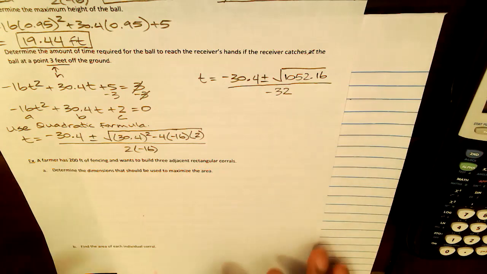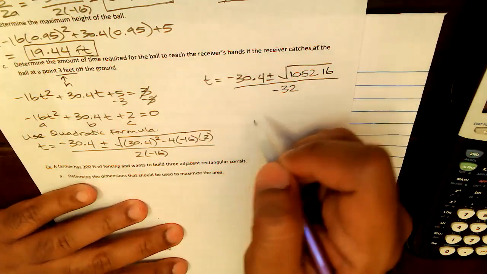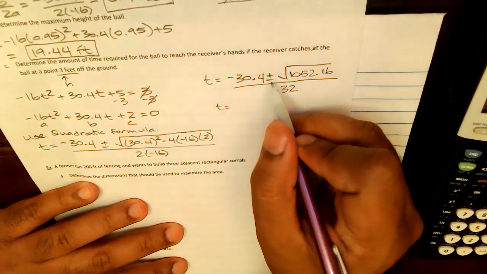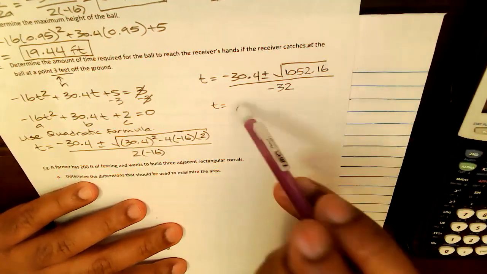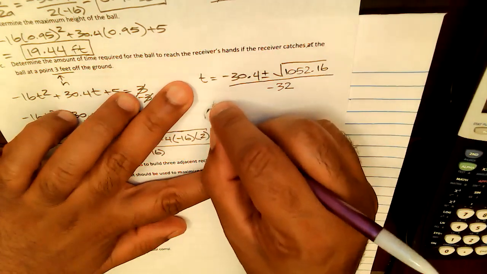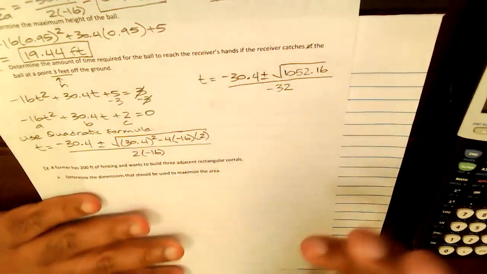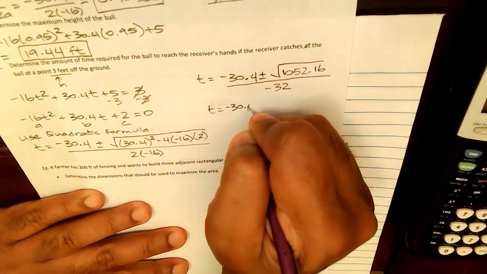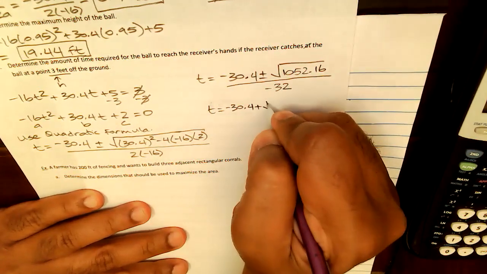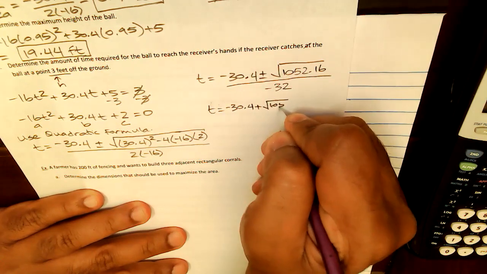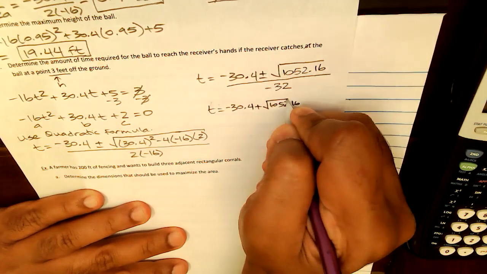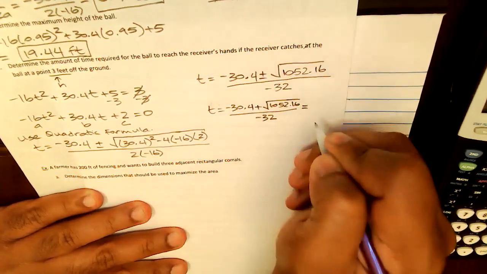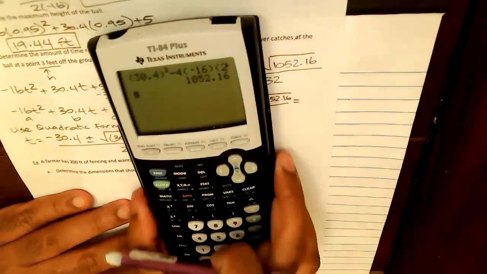And what I'm going to do at this point is split it up. Like we did before, when I use the quadratic formula, it's plus or minus, so that's going to give me 2 different values. I'm going to get one value by adding, so negative 30.4 plus the square root of 1052.16, divided by negative 32.